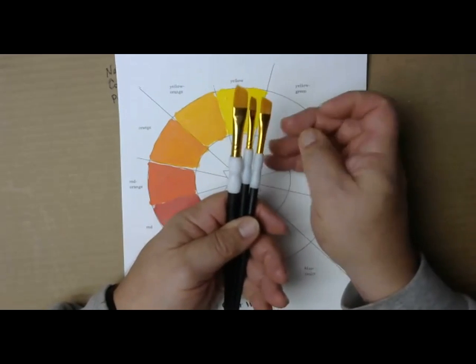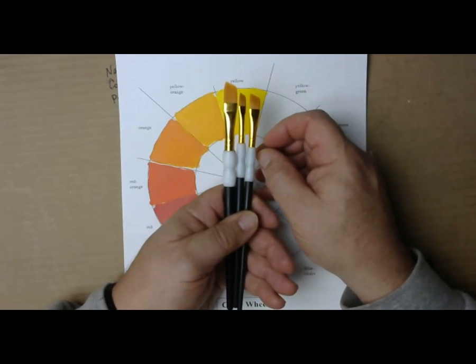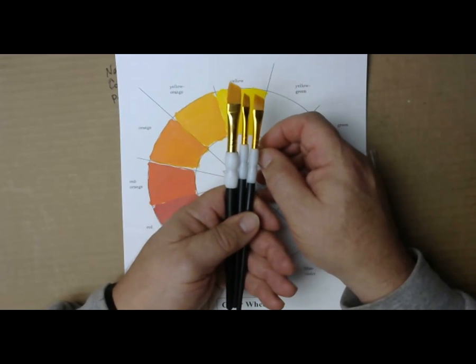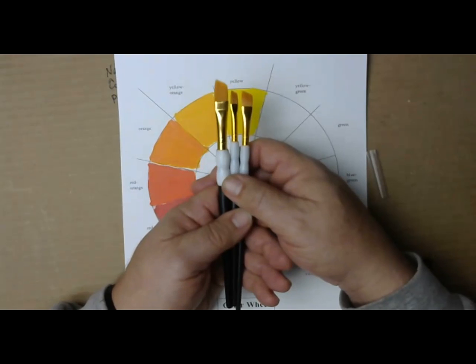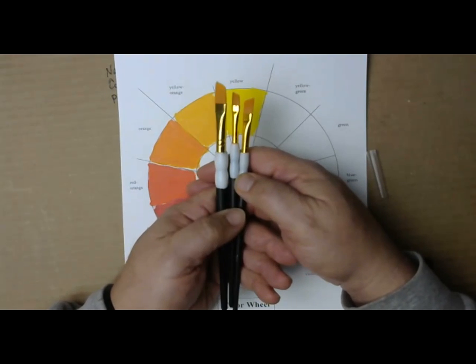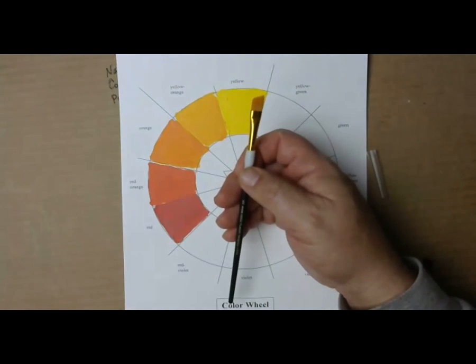If you want to do that, I've got brushes in the classroom for you guys to use, along with the paints and all the other stuff. Everything is over by the sink, ready for us to work with. What was I going to say about this? Oh yeah, one more thing.